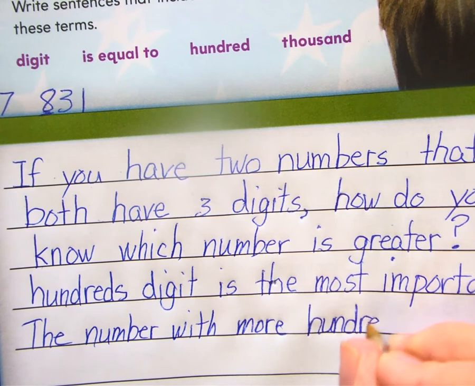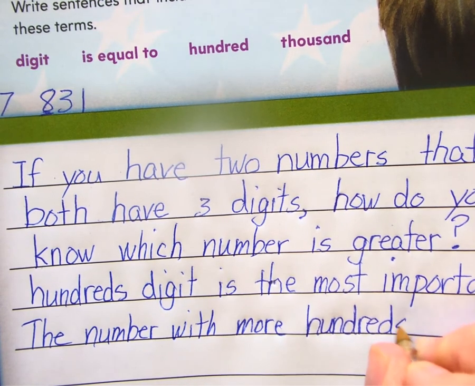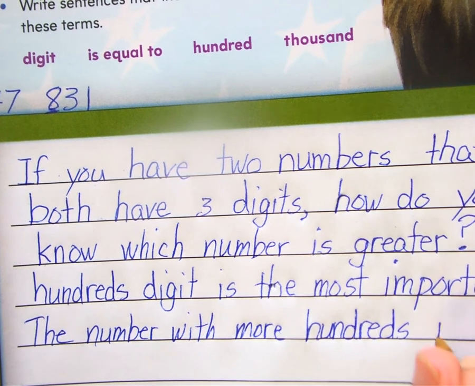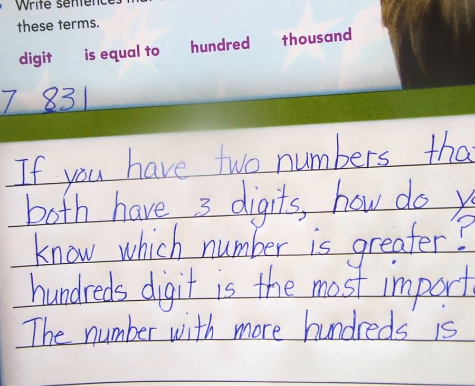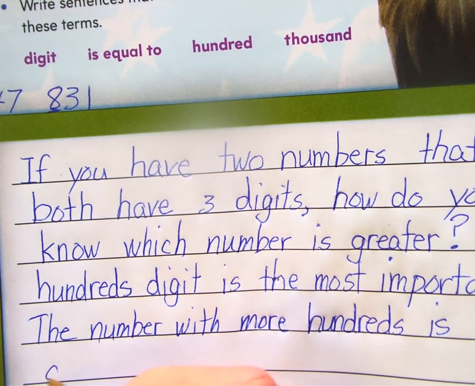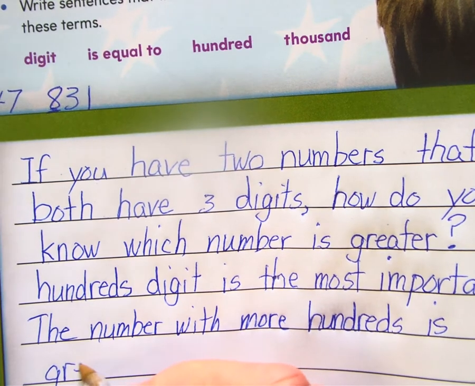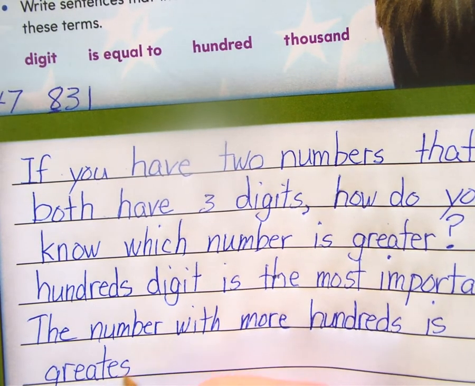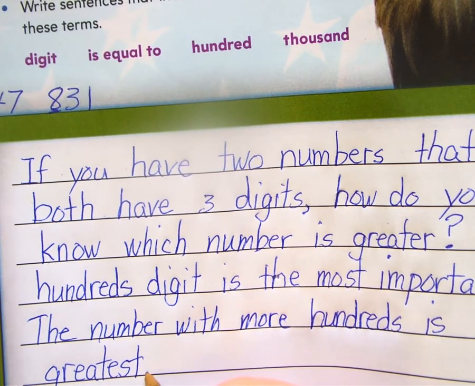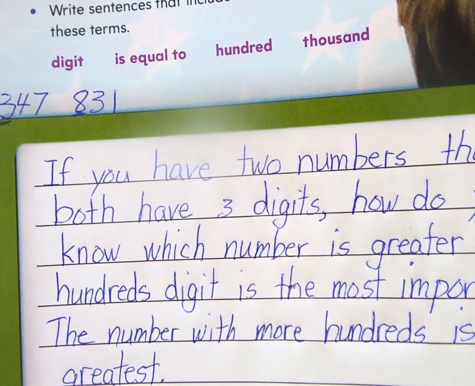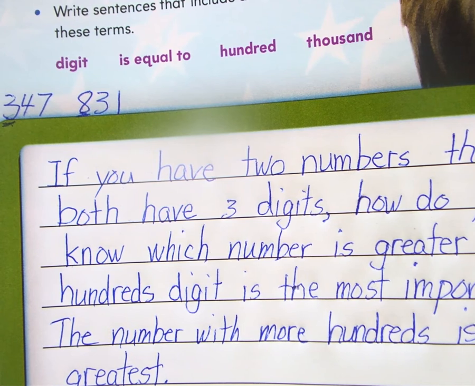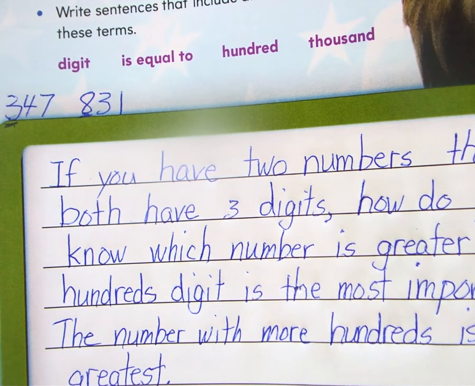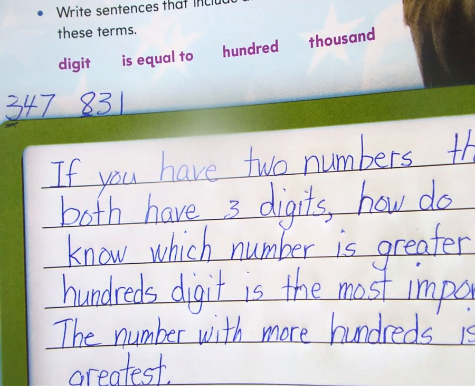We're not going to write the whole thing because it's going to take too long. The number with more hundreds is greatest. So you look at the hundreds digit because it's the most important. And the one that has a bigger number there is the greatest.